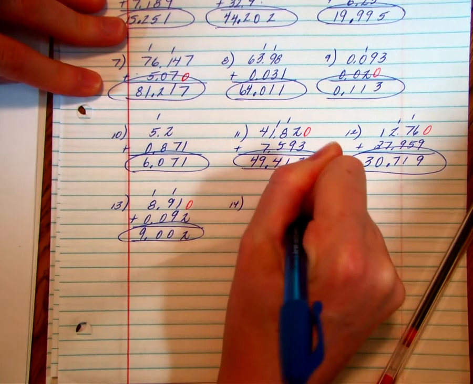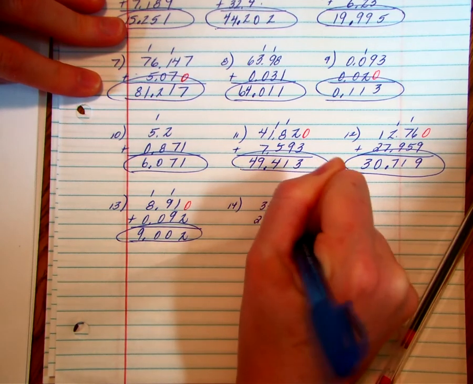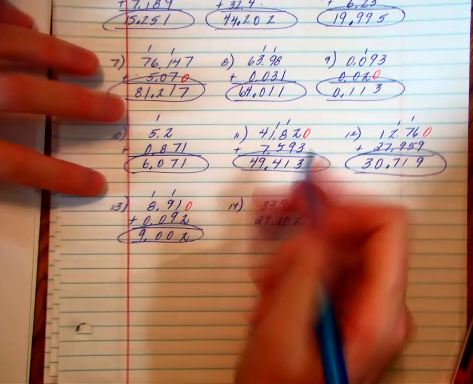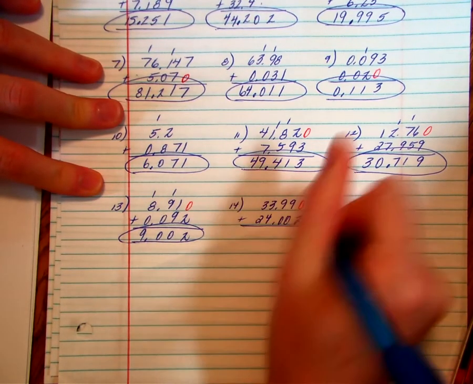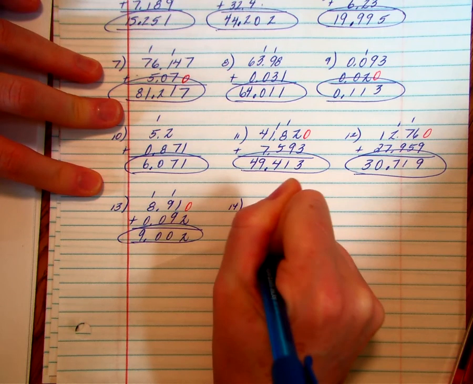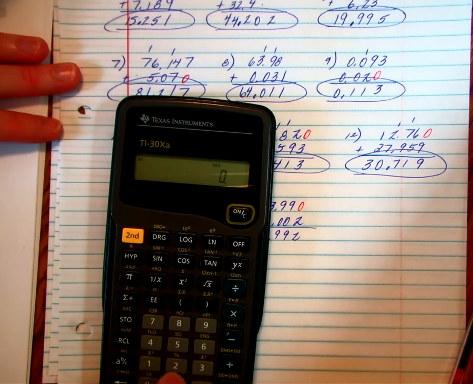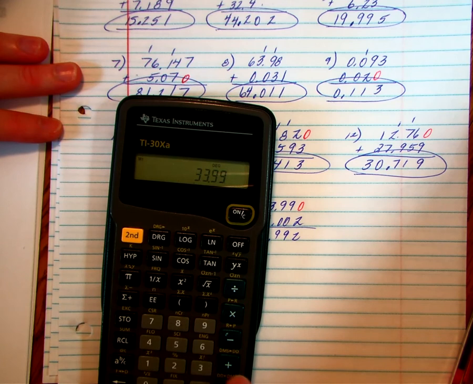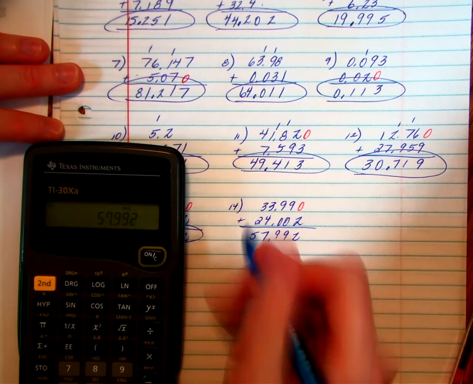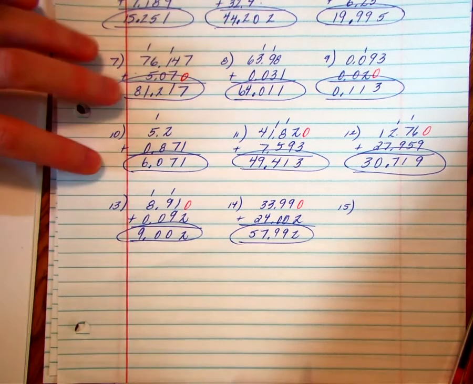33 and 99 hundredths plus 24 and 2 thousandths. Placeholder goes here. Let's see if we're getting this one right. Yay. 15.